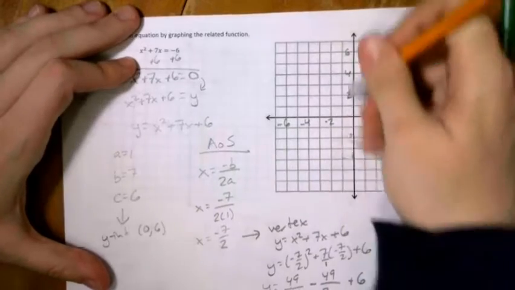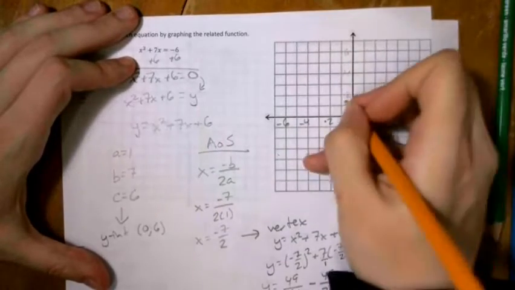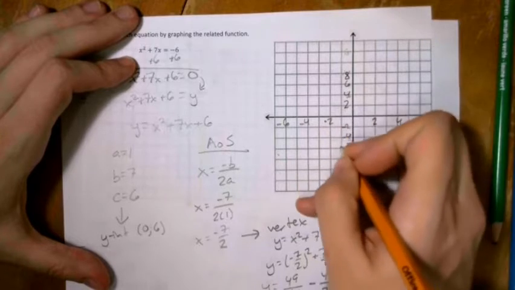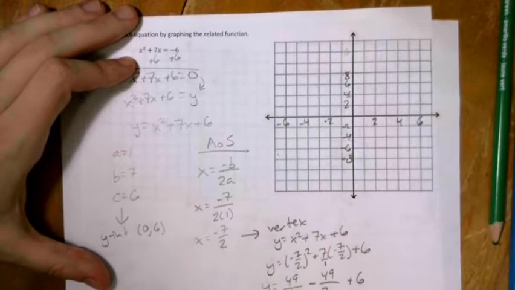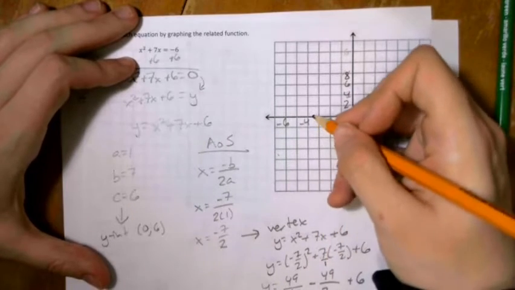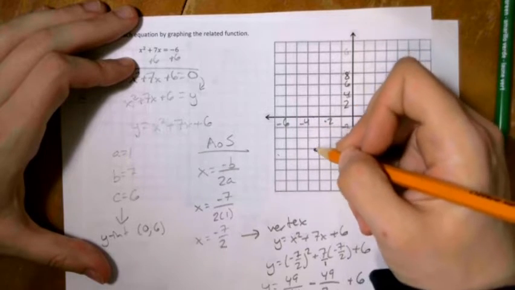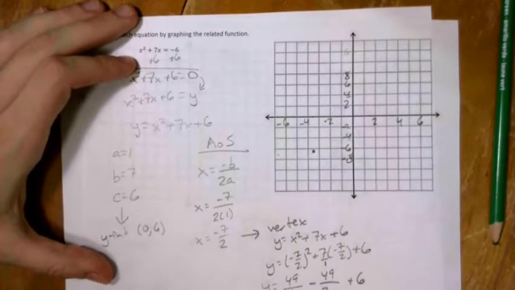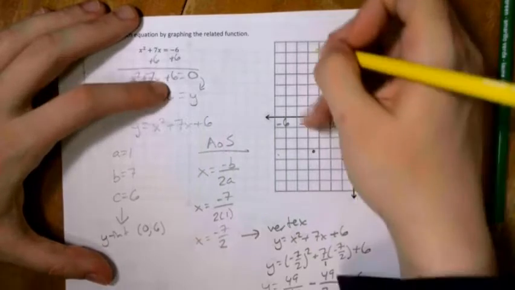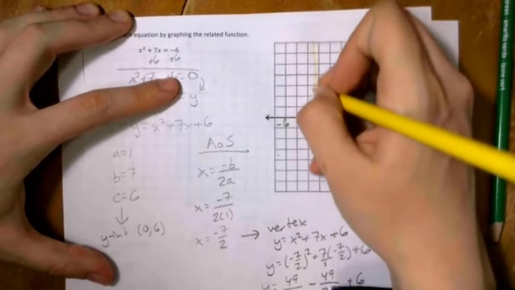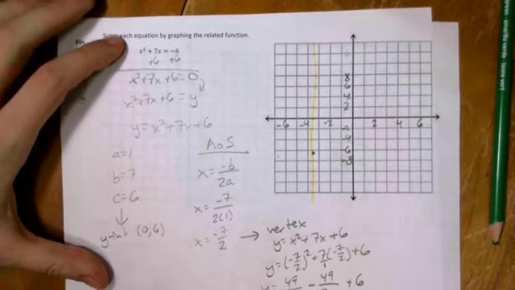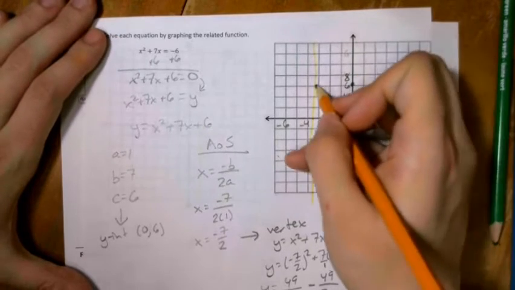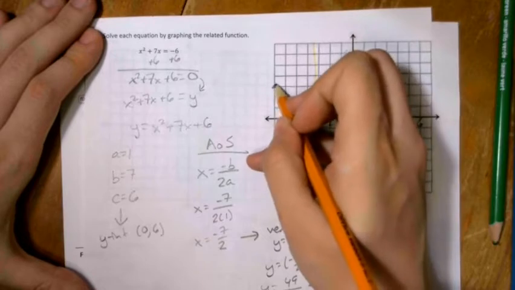Except for going vertically, sorry. Going vertically is worth 2. So 2, 4, 6, 8. Negative 2, negative 4, negative 6, negative 8. So I am at negative 3.5, so right there, and negative 6.25. So just a little bit below that negative 6, just a little bit. This is also where my axis of symmetry is. It's right here, right? And I know I have a y-intercept at 0, 6. When I reflected across, I went 3.5. So if I double that, I get to 7.